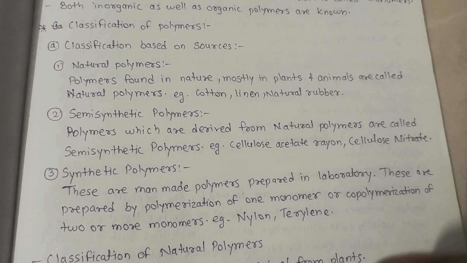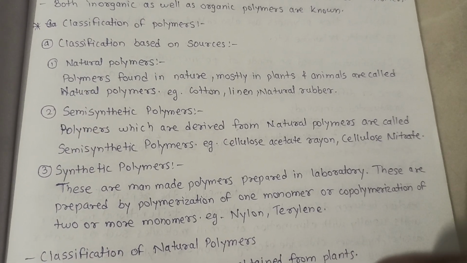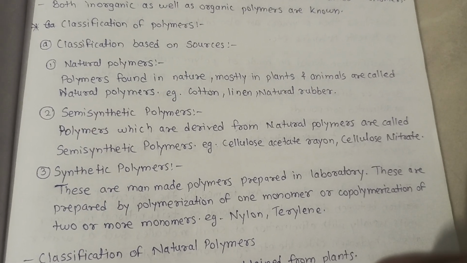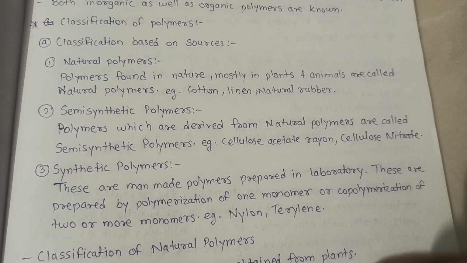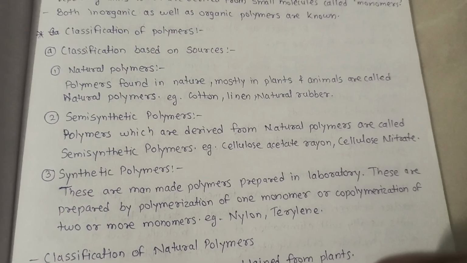The next is semisynthetic polymers. Polymers which are derived from natural polymers are called semisynthetic polymers. Example: cellulose acetate, rayon, cellulose nitrate. So generally natural polymers are modified into semisynthetic polymers.